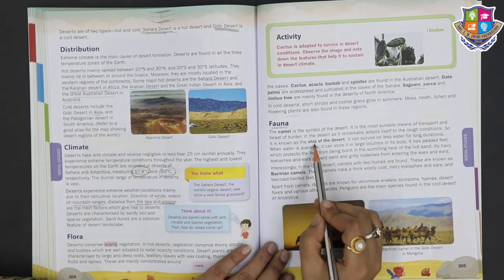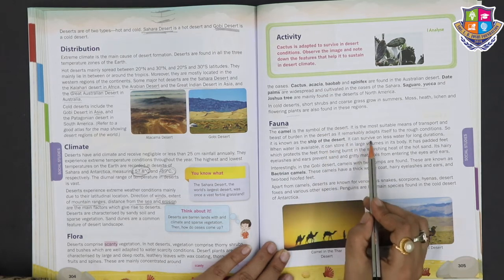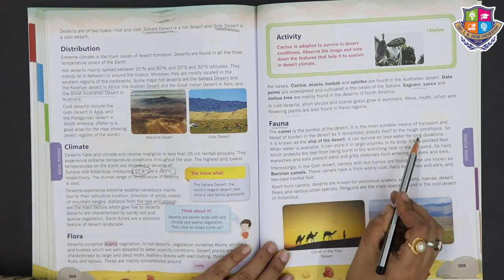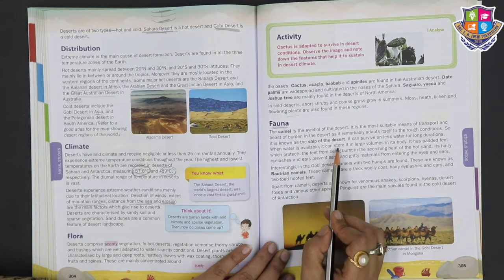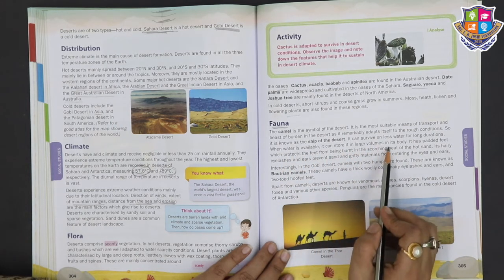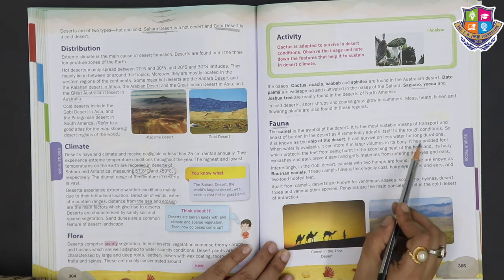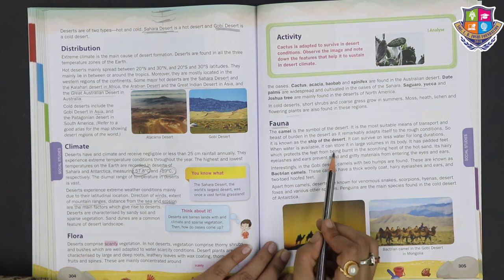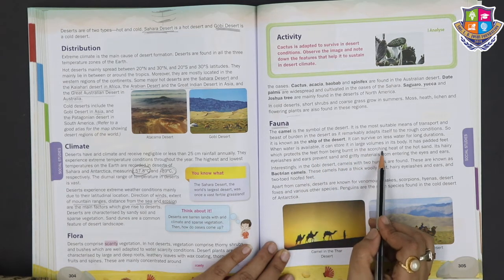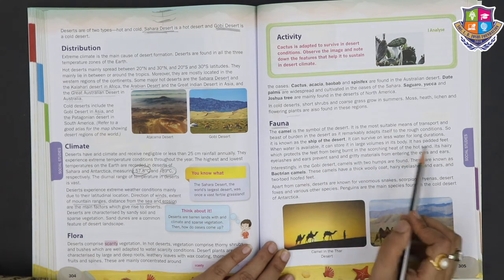It is known as a ship of the desert. It can survive on less water for a long duration. When water is available, it can store it in large volumes in its body. It has padded feet which protect the feet from being burned in the scorching heat of the hot sand.